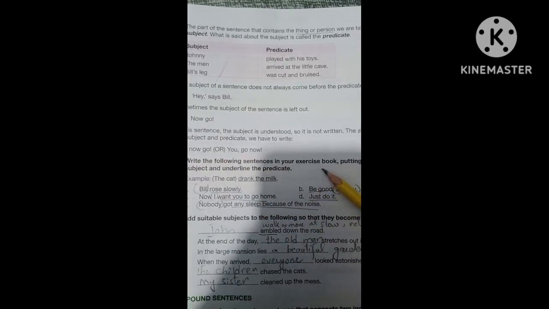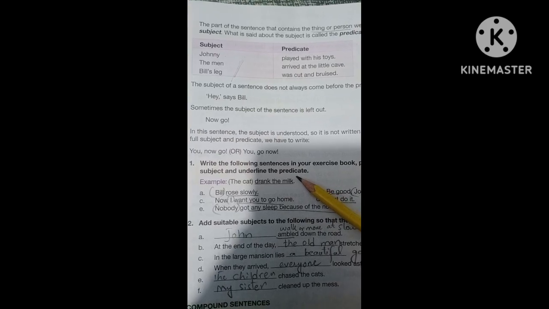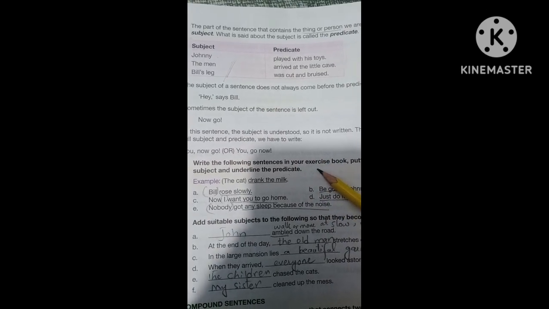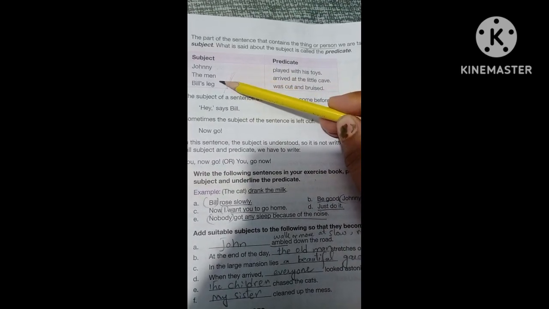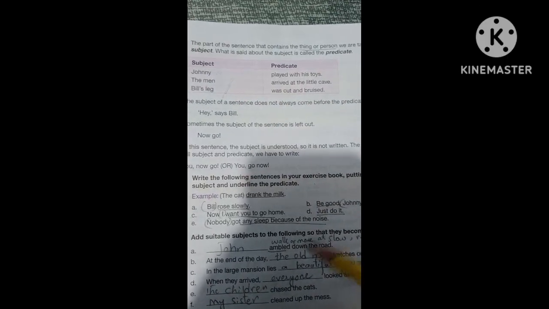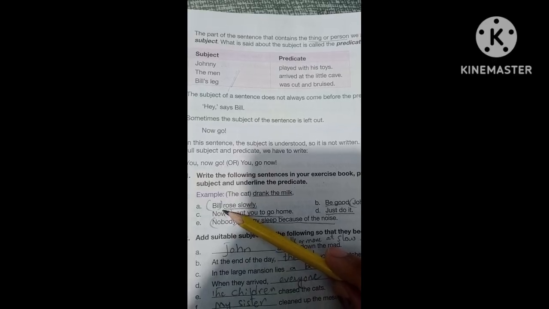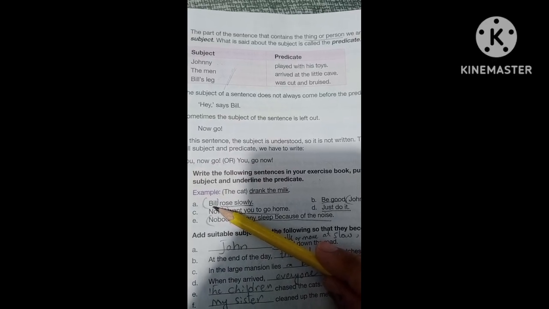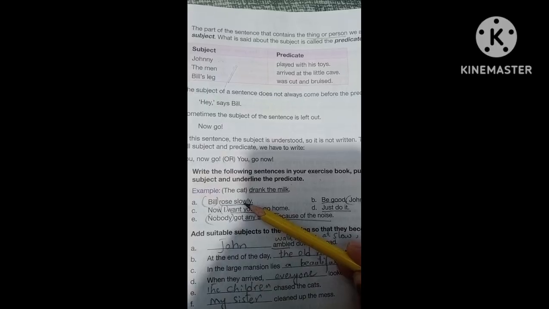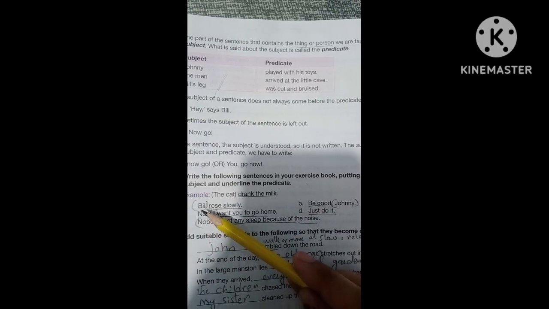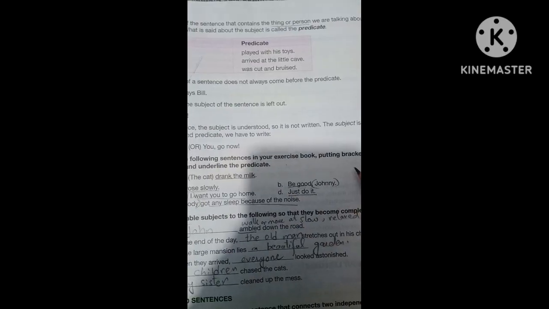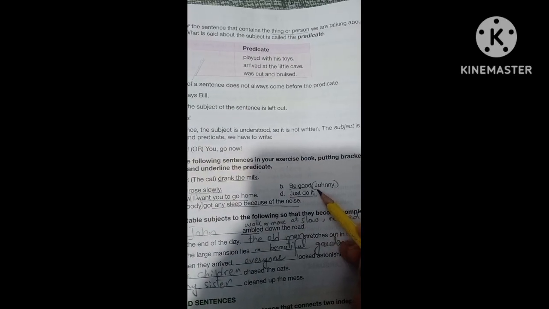Write the following sentences in your exercise book, putting brackets around the subjects and underlining the predicate. You have to put brackets around the subject, like the name of the things or the persons, and underline the rest of the sentence. For example, Bill. Bill is the name of a person, the subject, the doer. So we will place brackets and underline the rest of the sentence. It is not always necessary that the subject will come first. It can come at the last, so we will bracket Johnny and underline the rest of the sentence.